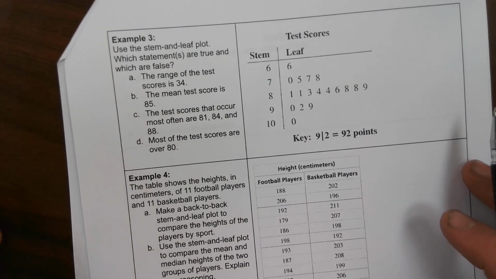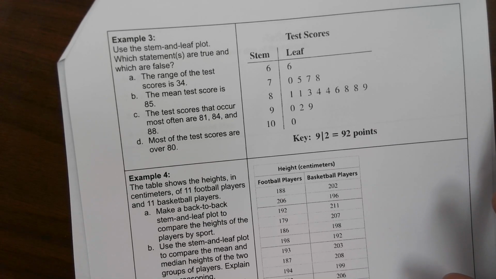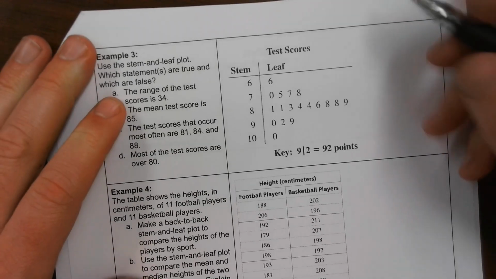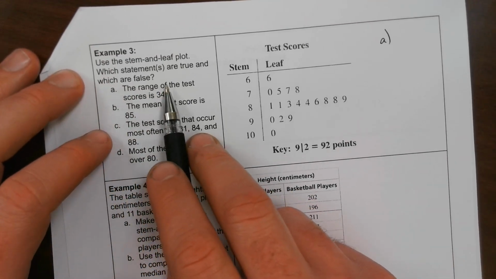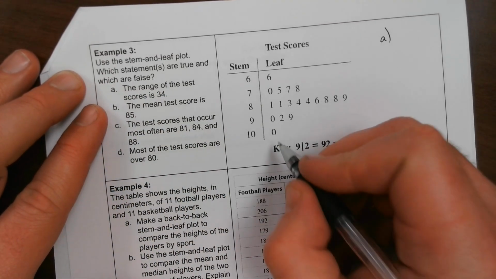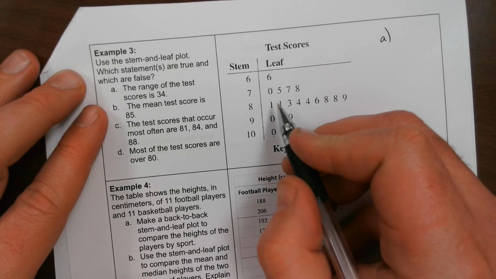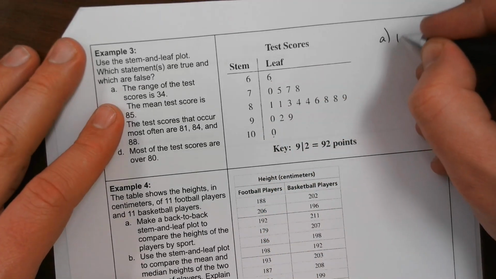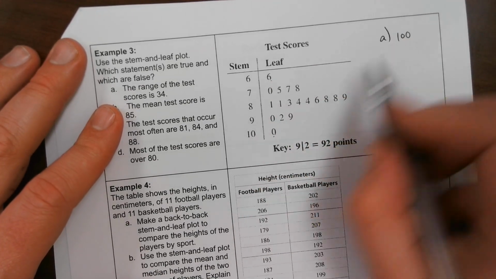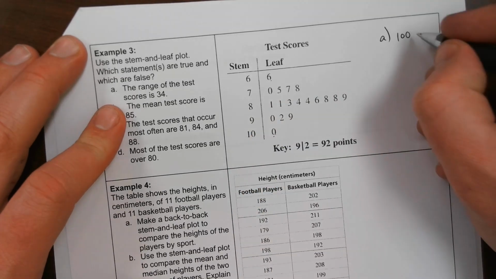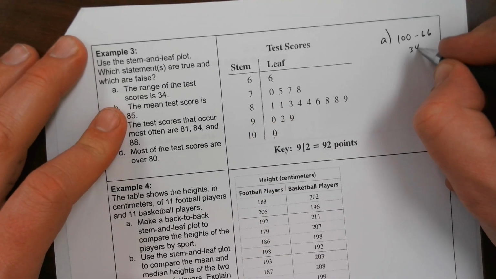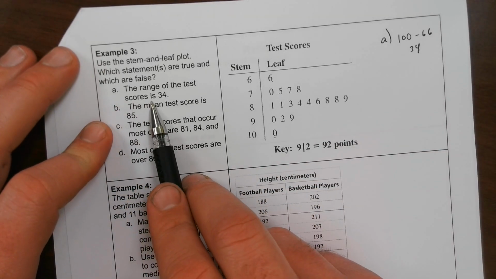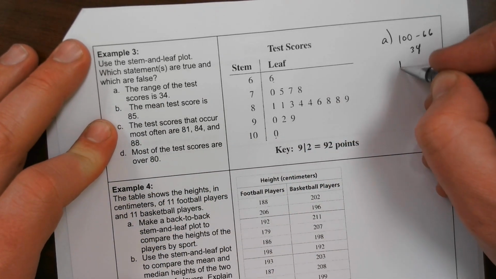Example number 3. It says use the stem and leaf plot. Which statements are true and which are false? So it's a true false. We have A, B, C, and D. Part A, it says the range of test scores is 34. So this represents the highest score and that represents the lowest score. This is 100 and this is 66. 100 minus 66 is 34. So the range is 34, so that is true.